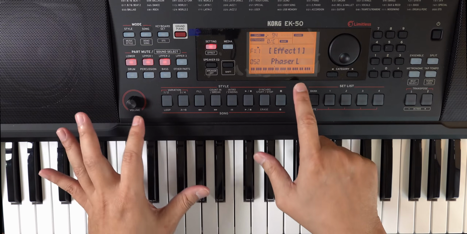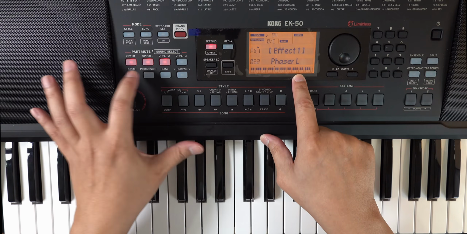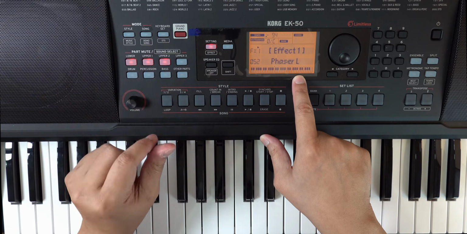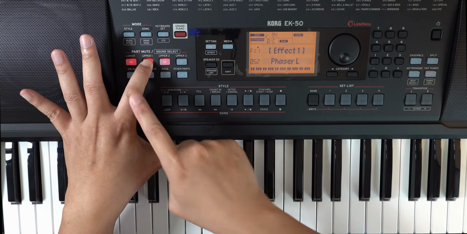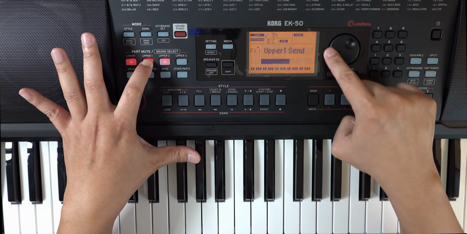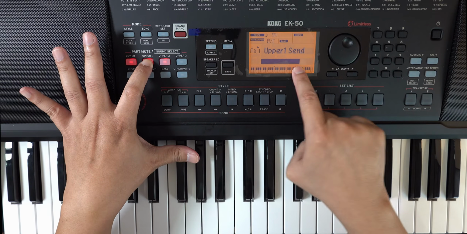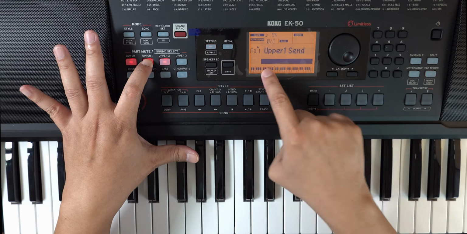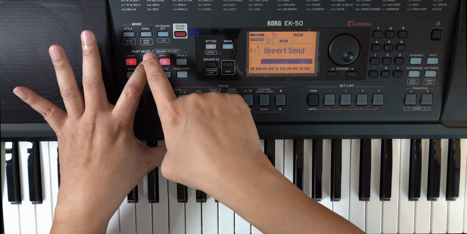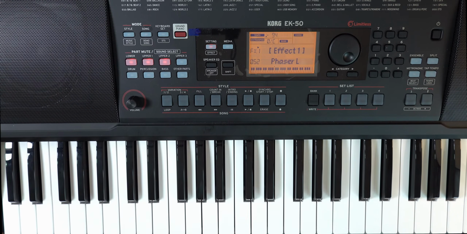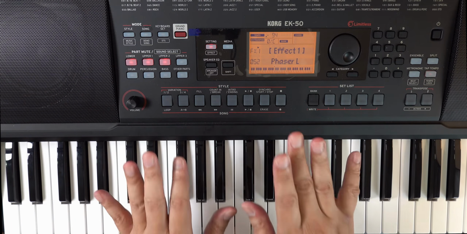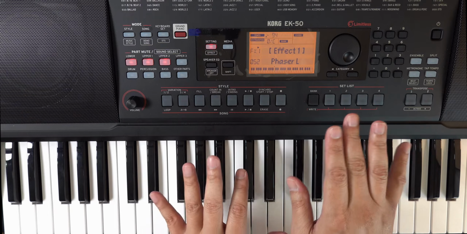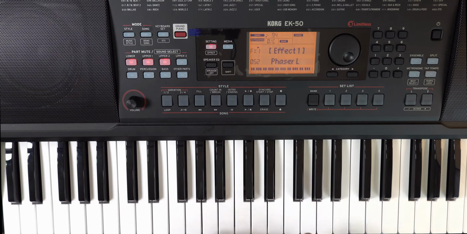What if you would like more of the phaser effect to be applied to the piano voice in upper 1? All you need to do is hold on to the part that you would like more of the effects to be applied and just turn the wheel. You can see the upper 1 send, so there will be more of the phaser effect applied to upper 1. Let me let you have a listen here. It doesn't affect so much the choir voices, but only the upper 1 voice.